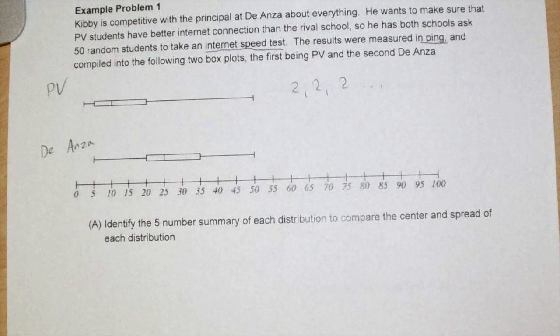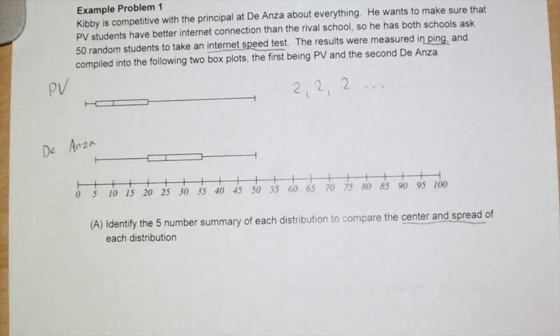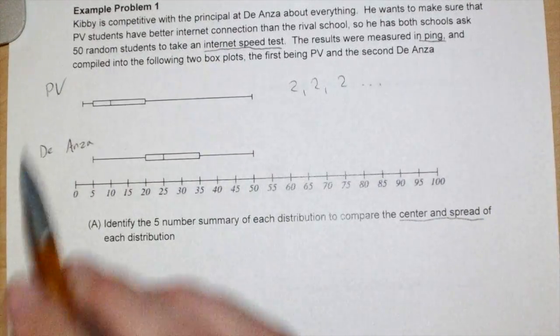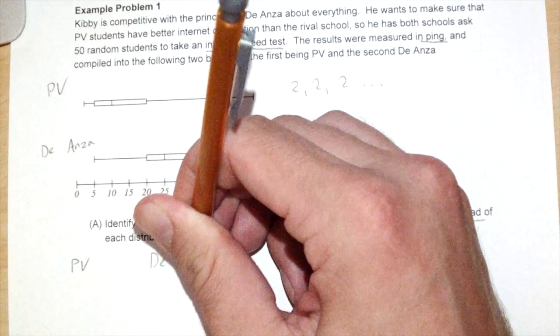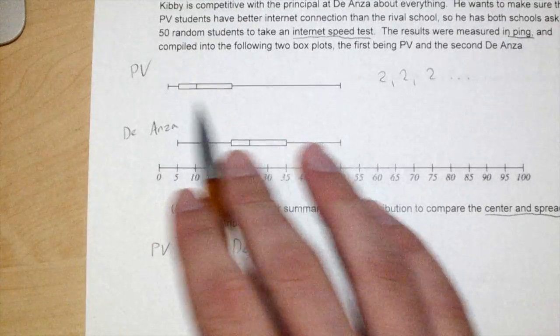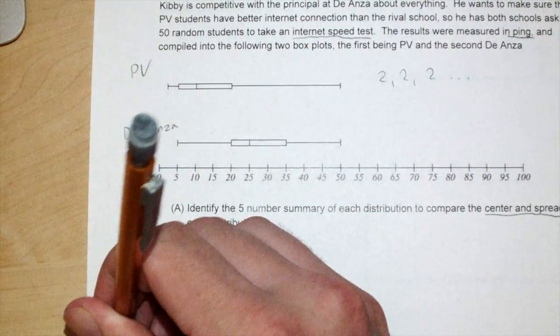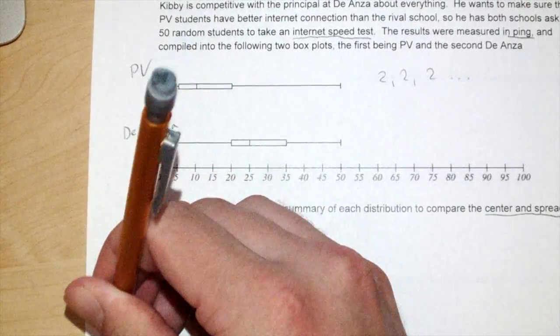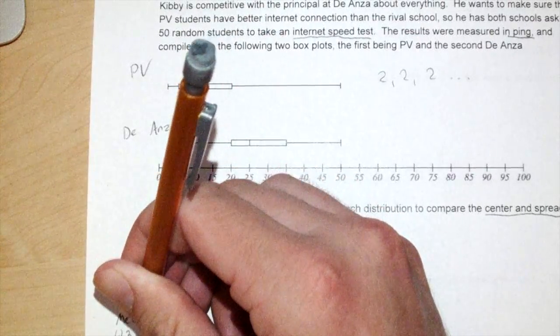So first it says to identify the 5-number summary for each distribution to compare the center and spread. So remember, anytime we're talking about a distribution, center and shape and spread are the most important parts. And here, as we were talking about before, we don't have the full data set, but we have 5 numbers for each. So remember, a box plot gives us the minimum, the maximum, Q1 and Q3.